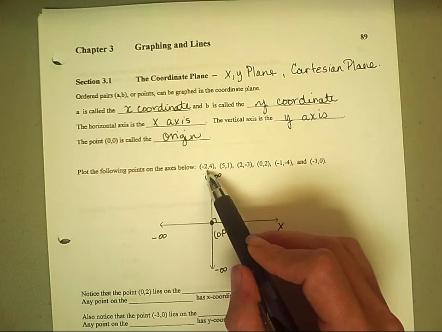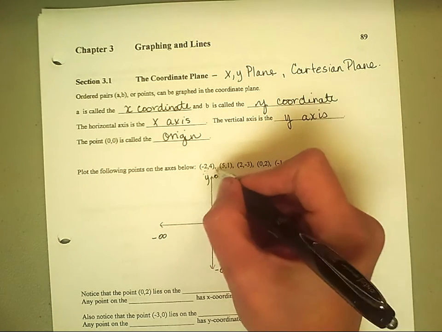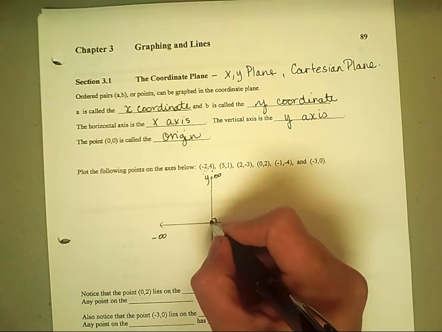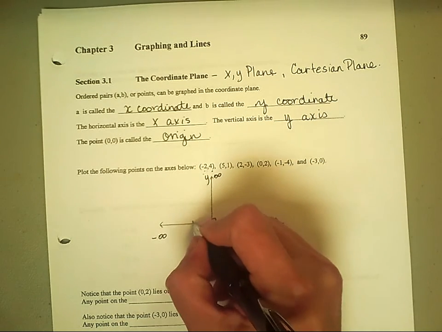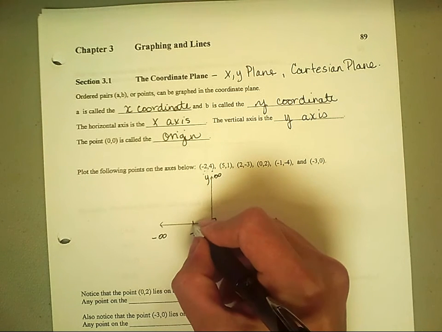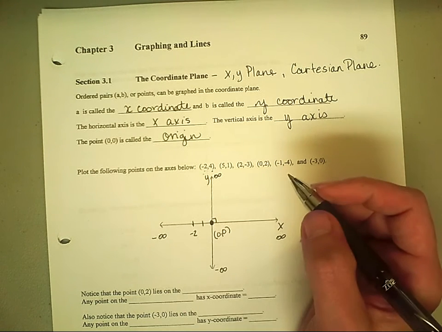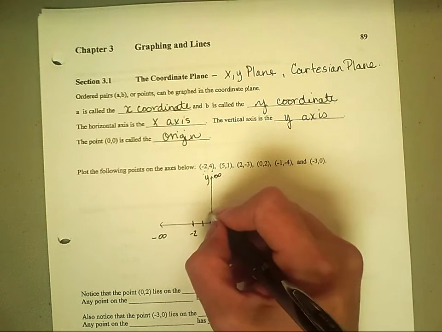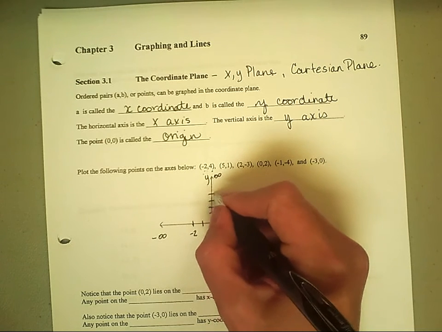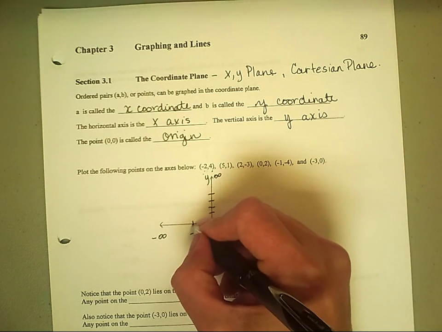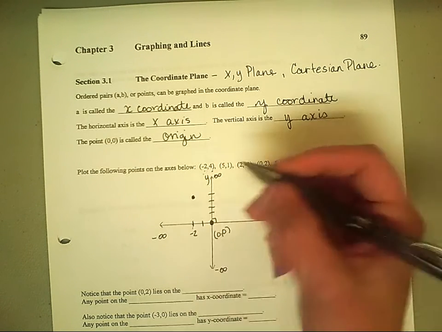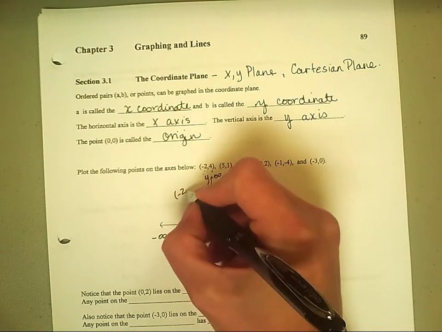Okay. So with the point negative 2, 4, what that's saying is first we'll go negative 2 in the x direction, and then we'll have to go up positive 4 in the y. So over negative 2 and up 4, sorry. So this is negative 2, 4.